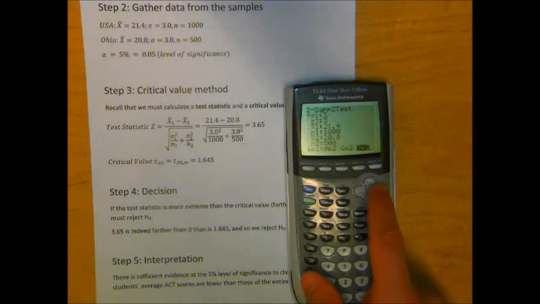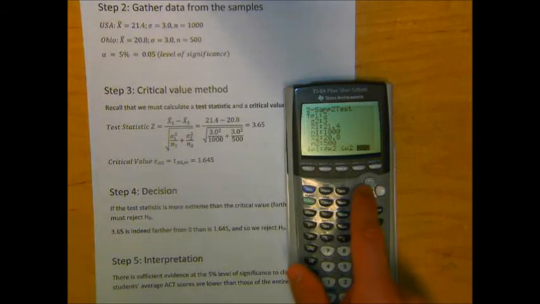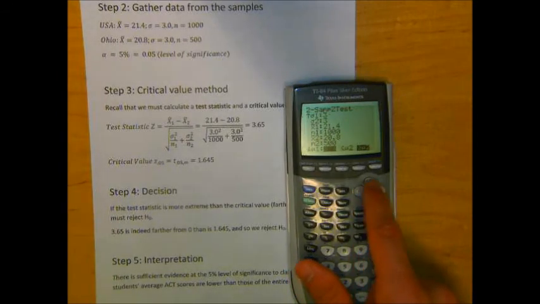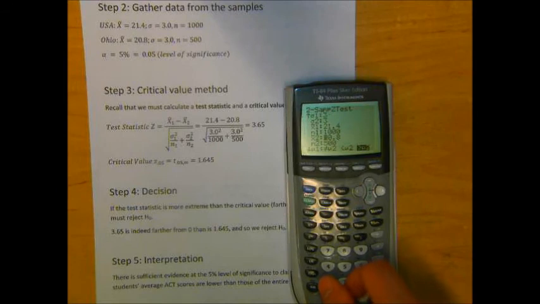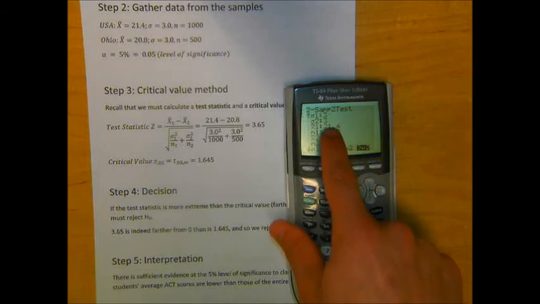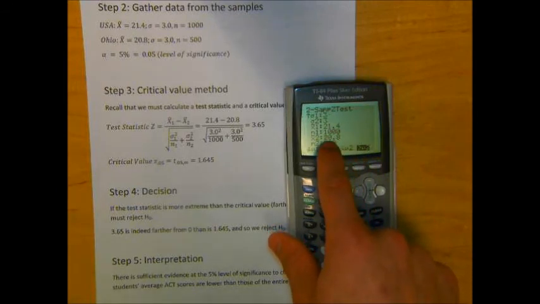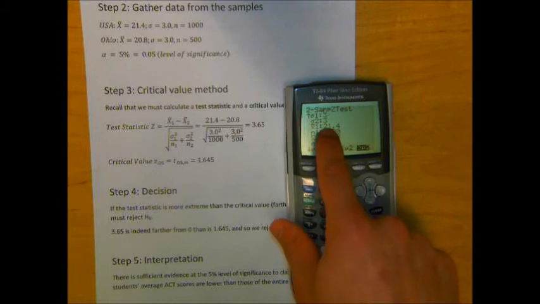In this case, choosing the alternative hypothesis can be a little bit trickier because it depends on which order you entered the sample means. Here I entered the US sample mean first and the Ohio sample mean second. And I'm trying to argue that the Ohio sample mean is less than the United States sample mean. But because I've entered it in this order, I have to tell the calculator that I'm testing for the national mean to be higher than the Ohio mean.